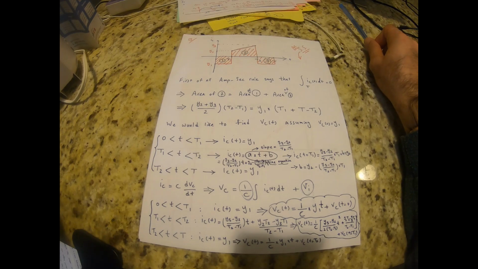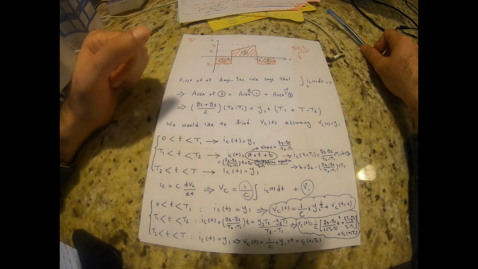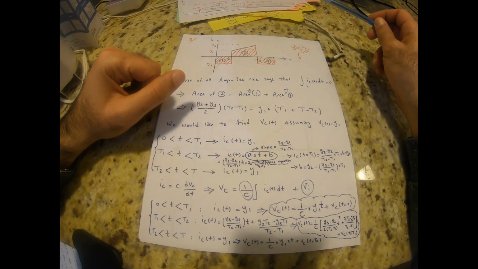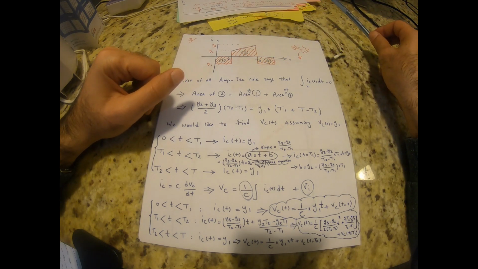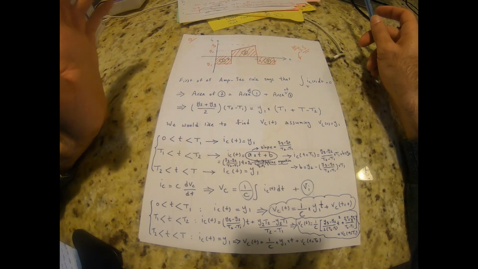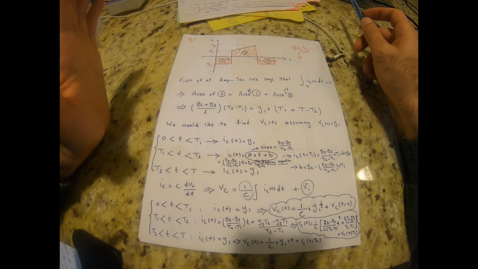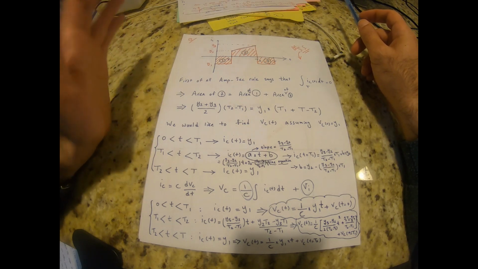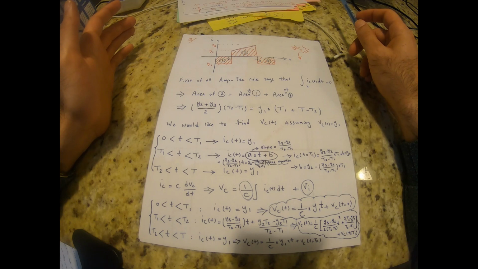It means that if a system or a circuit is in the steady state and it has capacitors, then the integral of IC over one period has to be equal to 0.